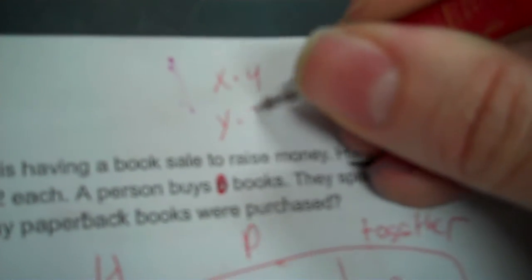Now, the cost per unit. Well, the hardcover books cost $4, and the paperback books cost $2. So we take X times 4 and Y times 2. So it's going to be 4X, and that's going to be 2Y. And that's an equation. So I stack the 2 equations. So I know that X plus Y equals 8. I also have that 4X plus 2Y equals 26.